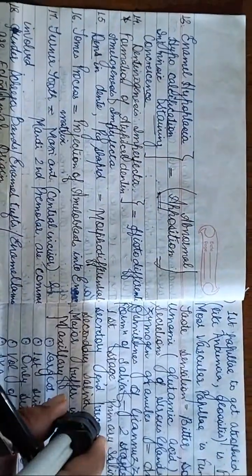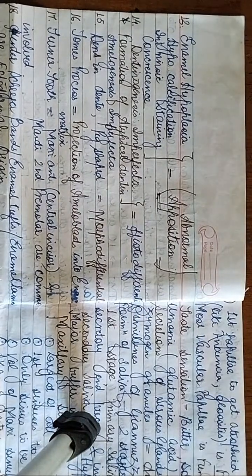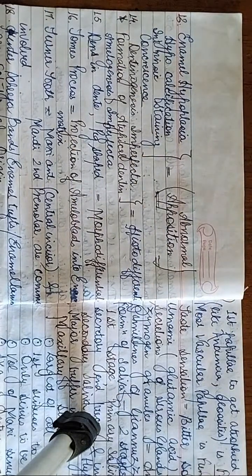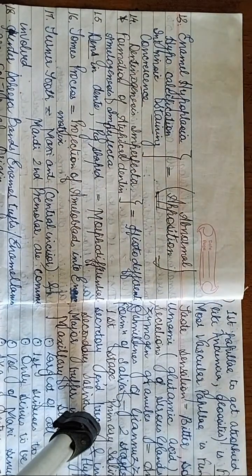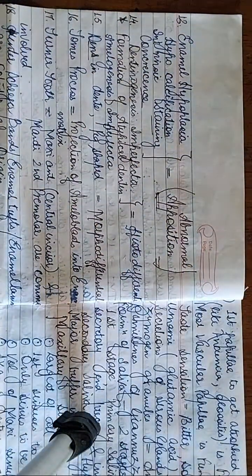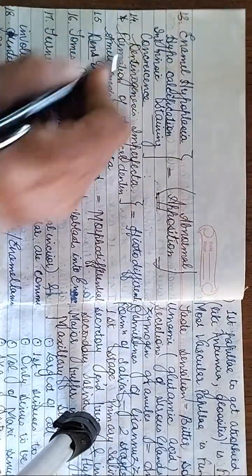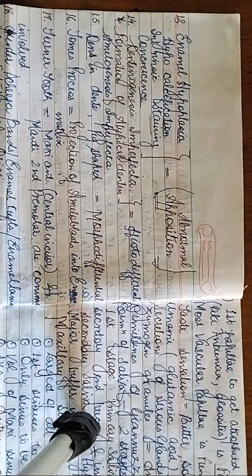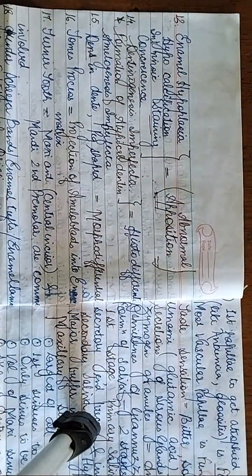If any kind of anomaly or defect occurs during the stage of histodifferentiation, that can lead to dentinogenesis imperfecta or formation of atypical dentine. Whether it be dentinogenesis imperfecta or amelogenesis imperfecta, or formation of atypical dentine, this is all due to an anomaly or defect during the stage of histodifferentiation.